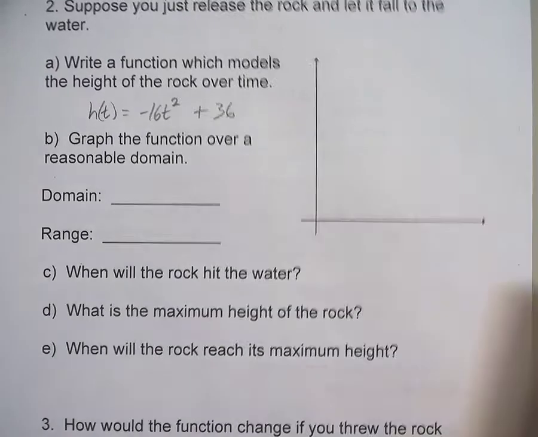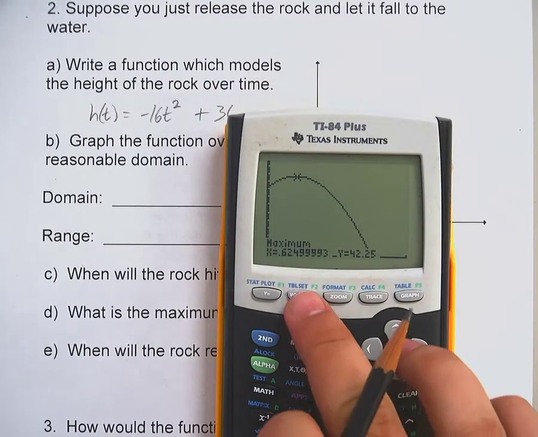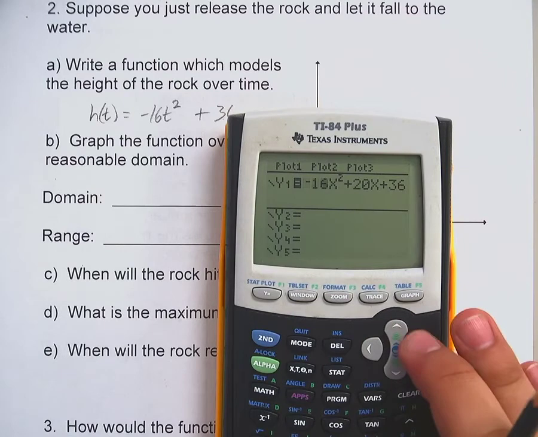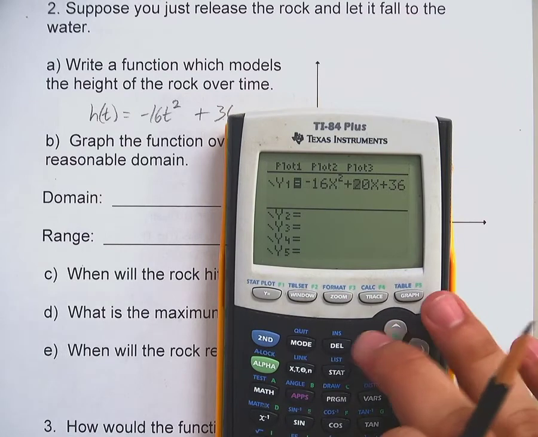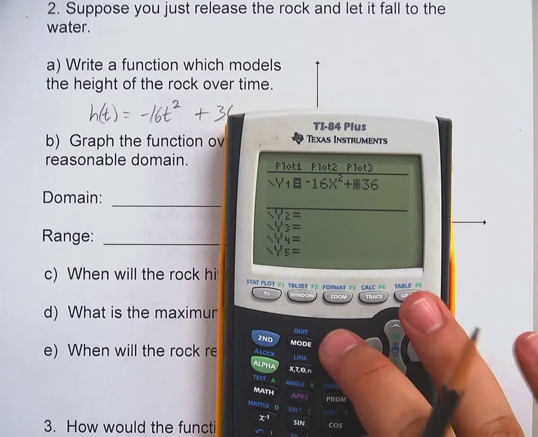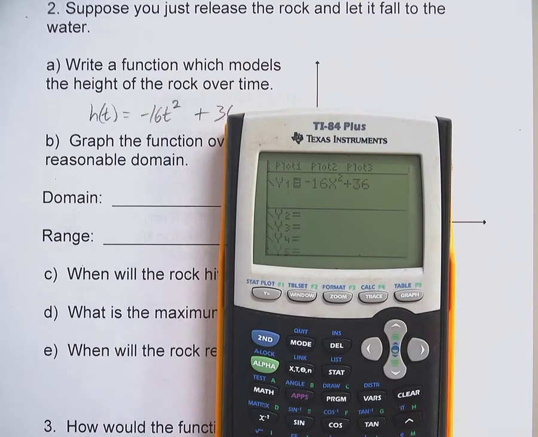So let's graph it and see what it would look like. Back on here, I'm going to go to my function and get rid of that. Graph it. So here's my function.